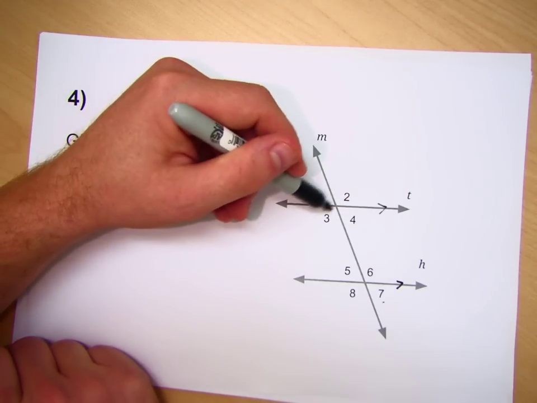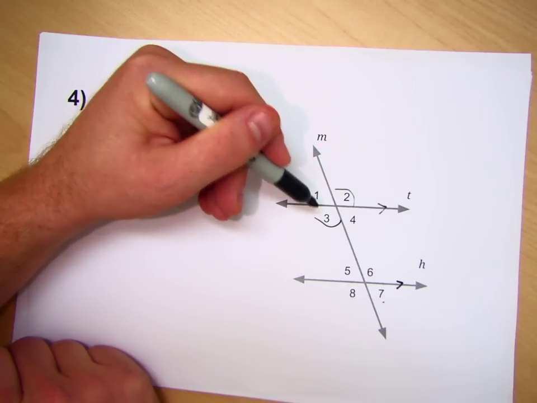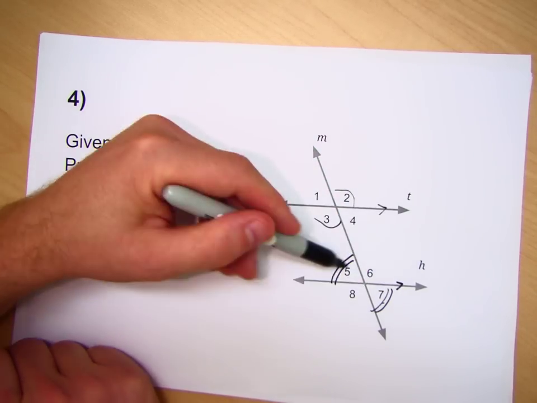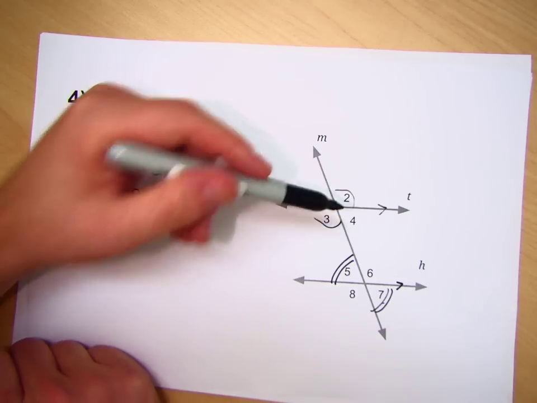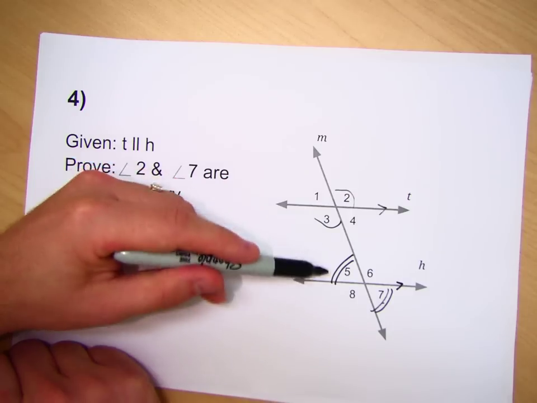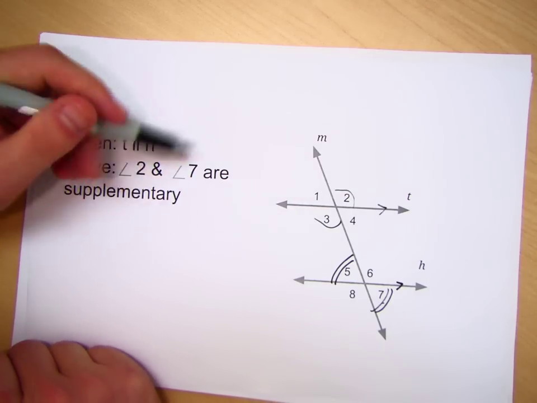What we can do here is show that 2 and 3 are the same, and we can also show that 5 and 7 are the same. Why? Because they're both a pair of vertical angles. Then we know something about 3 and 5. 3 and 5 are consecutive interior angles, and from there we know that they're supplementary, and we can get this link here.